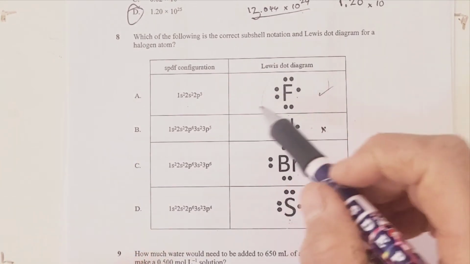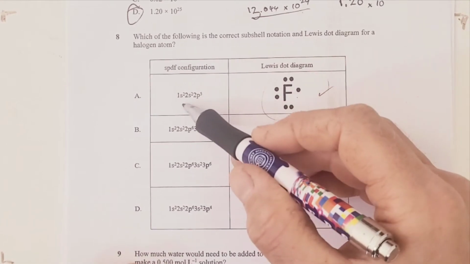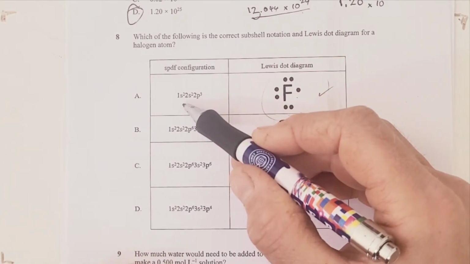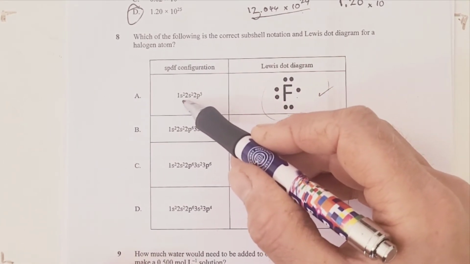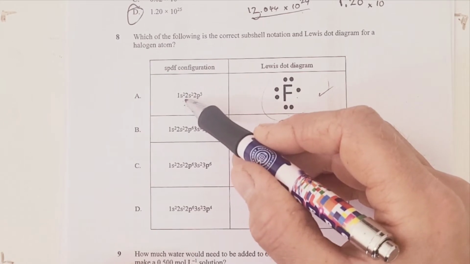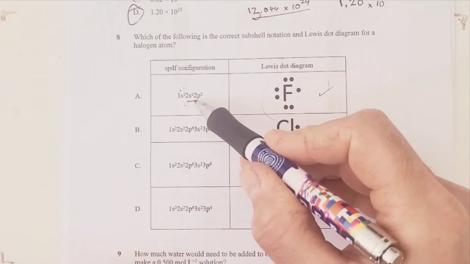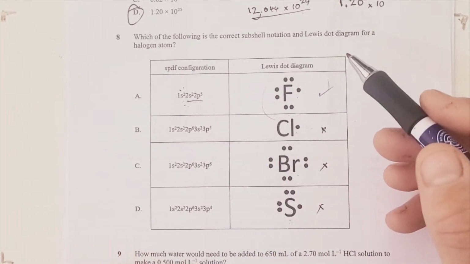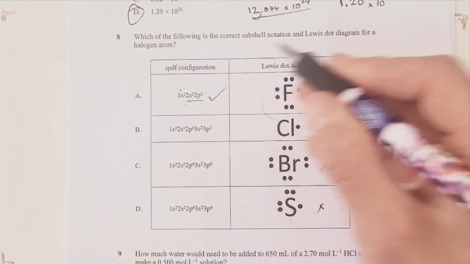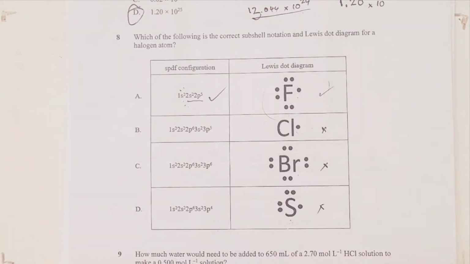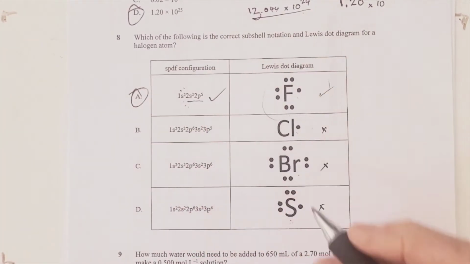If you wanted to just, that would be enough, but just to double check, remember fluorine is the 9th element, so there's hydrogen, helium, then you got the next 7 in the next period, so they're both right, so it's correct. 8A.